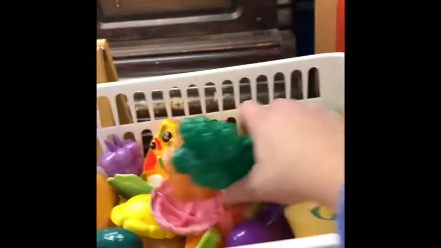Then if we move along back here, we just have a kitchen set up. There's aprons up here, plastic food materials, and then we have these pads down here. If they're making a hot dish, they can set their pans on those.